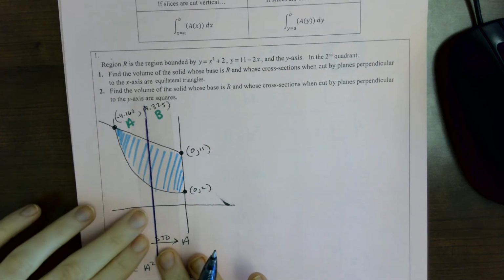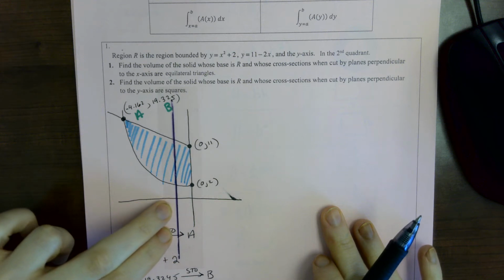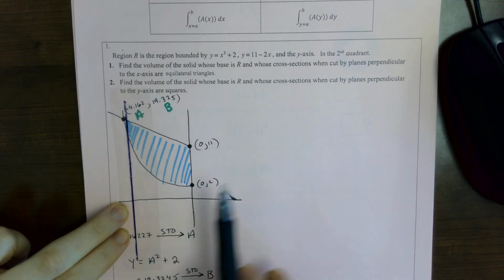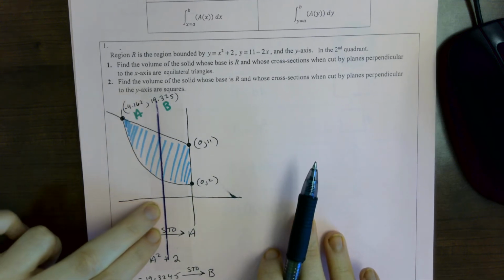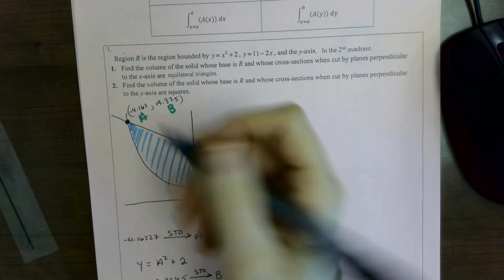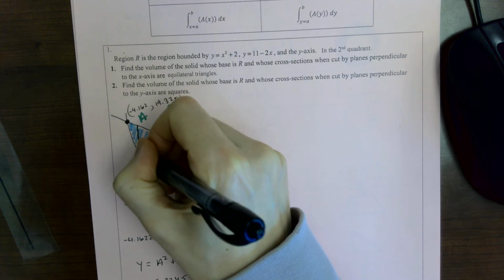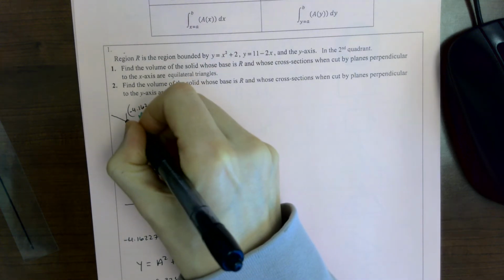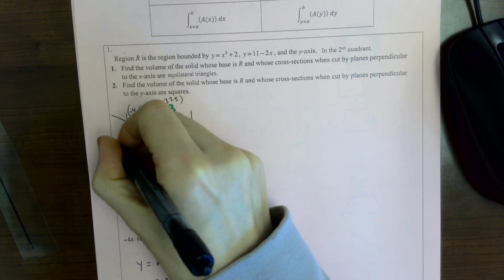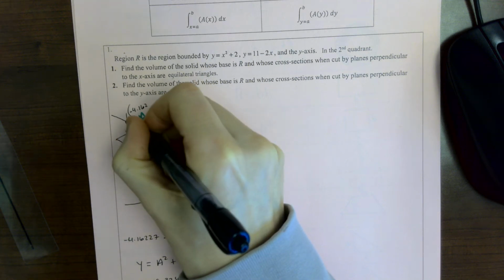So here, these lines would be the bases of the cross sections cut perpendicular to the x-axis. So we're going to be using top minus bottom. Okay. Now guys, I want to use this picture again. So when I do my little triangle, I'll put it out here. All right, so that's an equilateral triangle.